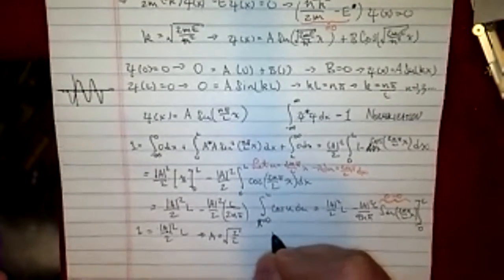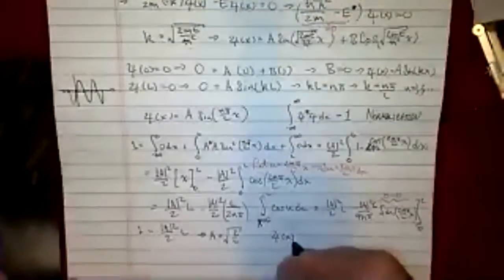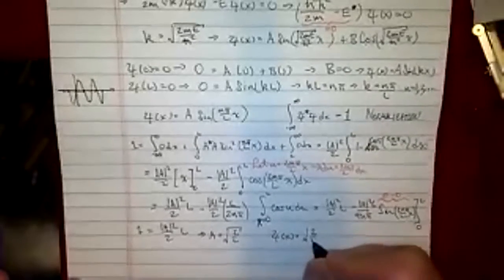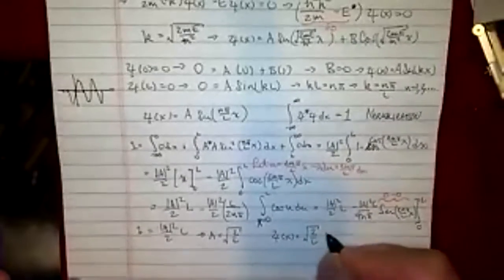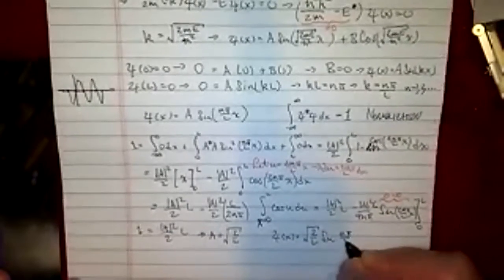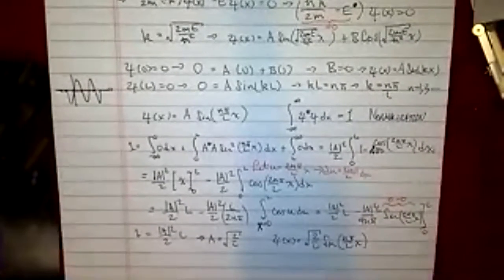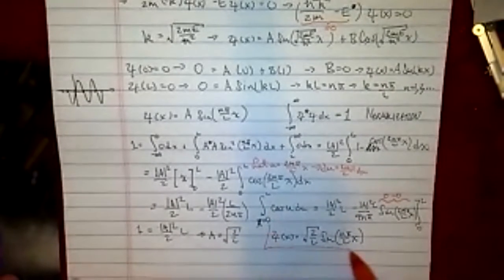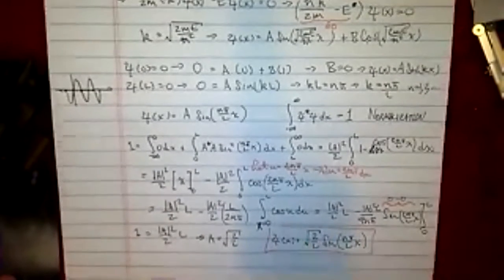Now we know our full wave function psi of x for these boundary conditions is equal to the square root of 2 over L times the sine of n pi over L times x. That's our complete wave function for this infinite well.